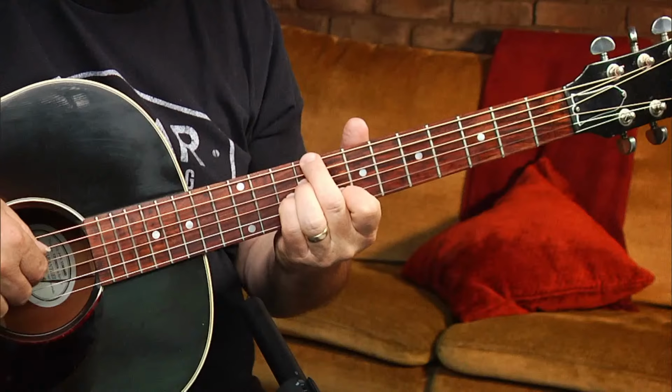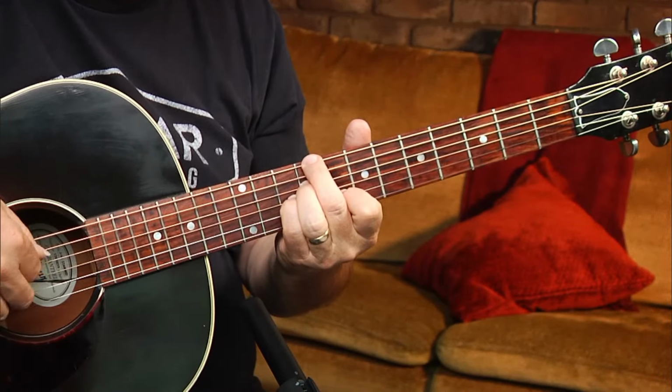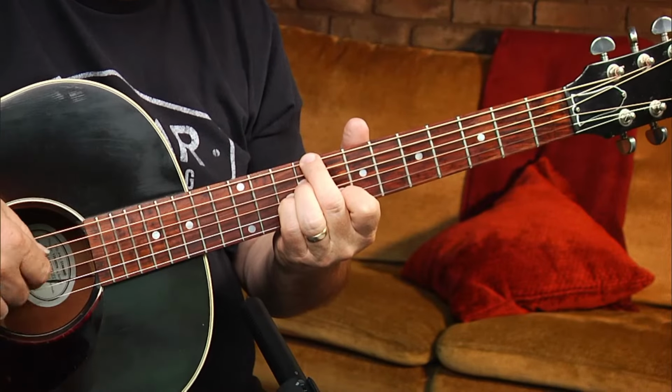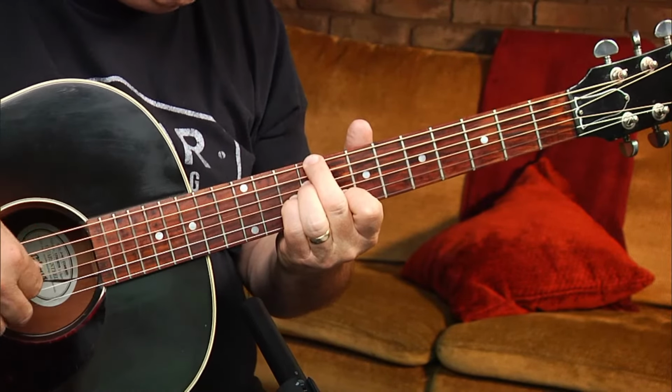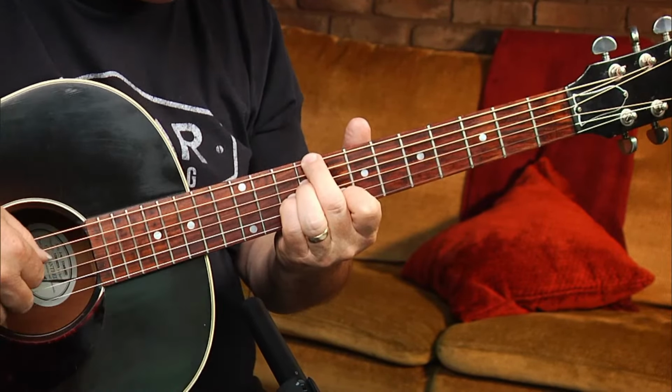So you end up with this sort of weird sounding chord. But look what it is. Now let's switch. You think, how can I substitute a D flat 7 in for a G7?